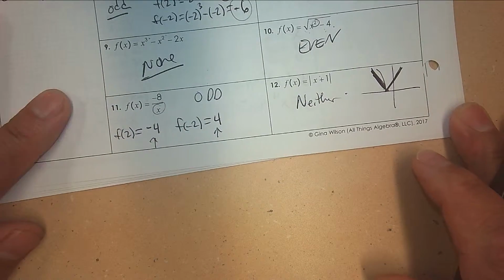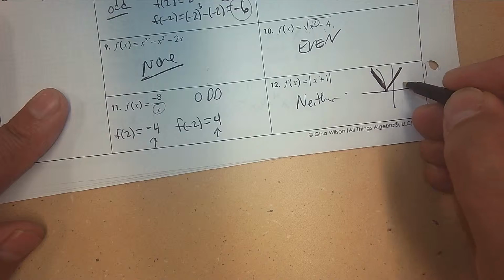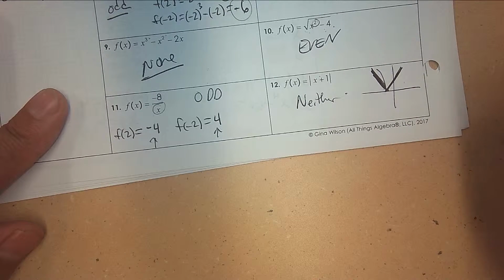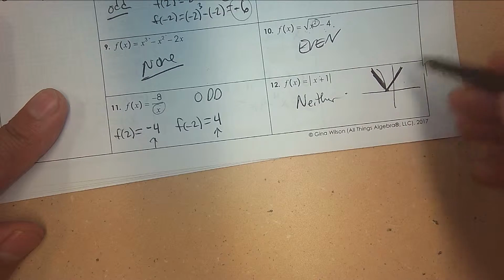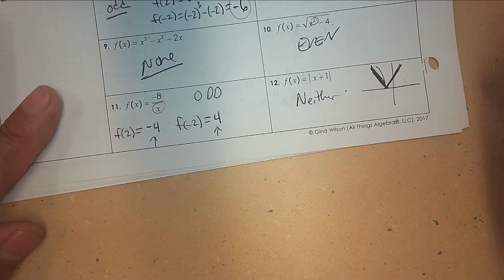There's your little absolute value v. There's no symmetry over the axes or over the origin when you see that because of that plus 1. The absolute value of x without plus 1 would have symmetry on the y-axis and be considered even, though it has an odd exponent, because of the reflection of it. All right, to the page.